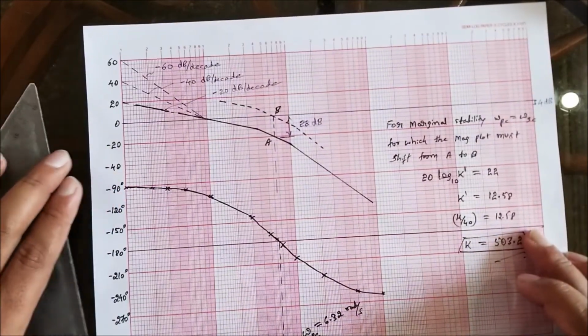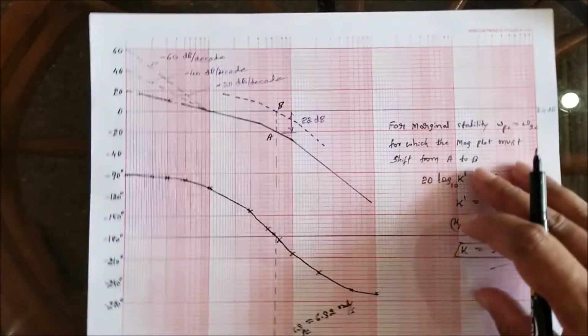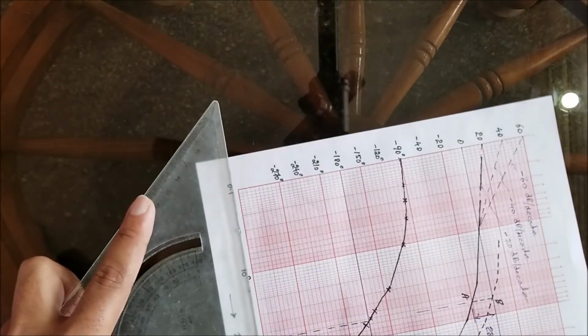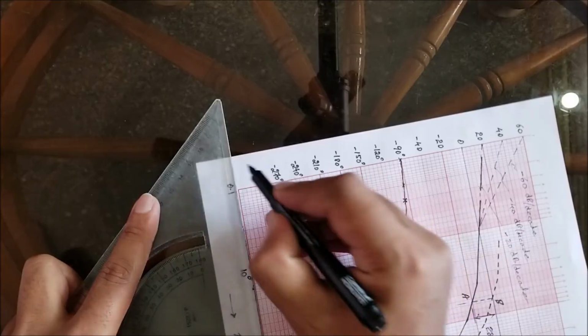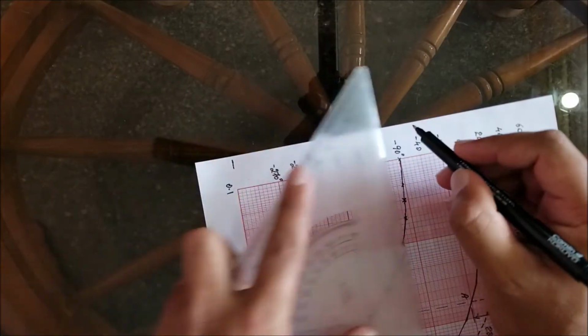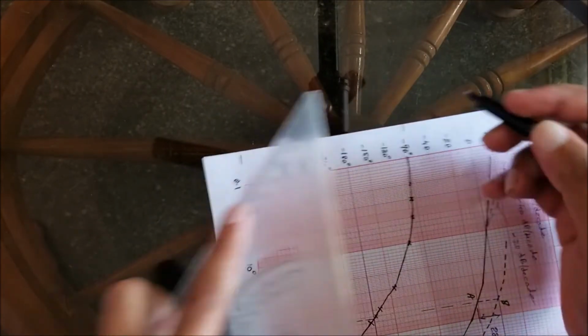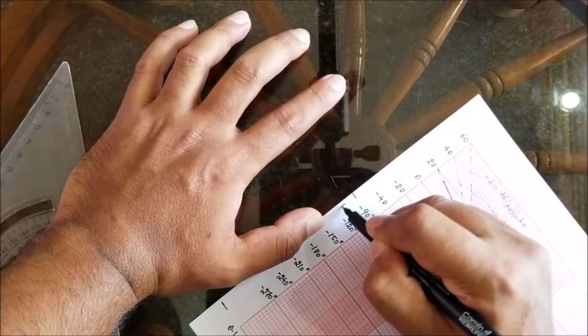Now let me fix and write the axis and scale. From here to here it is the magnitude plot, and from here till here it is the phase angle plot, correct?